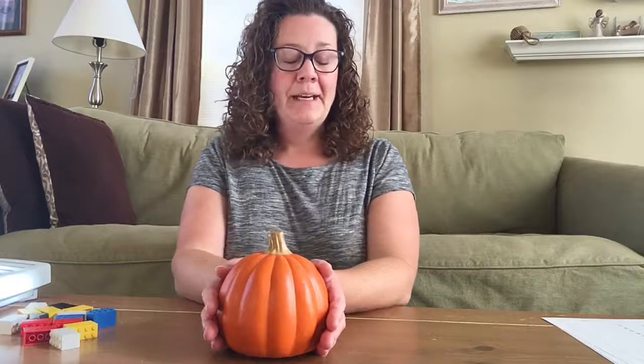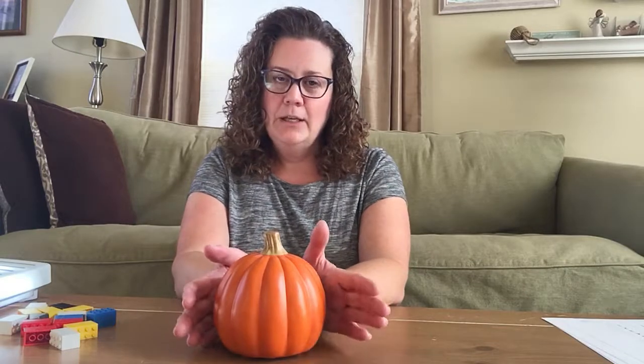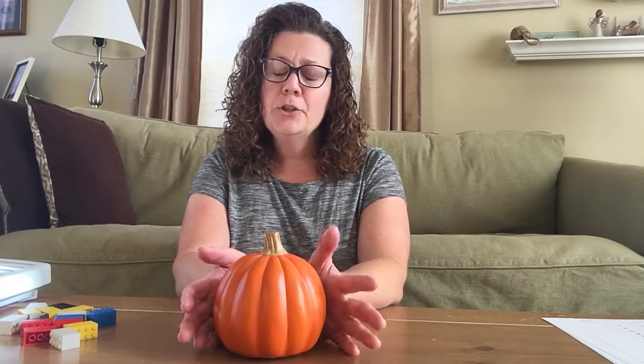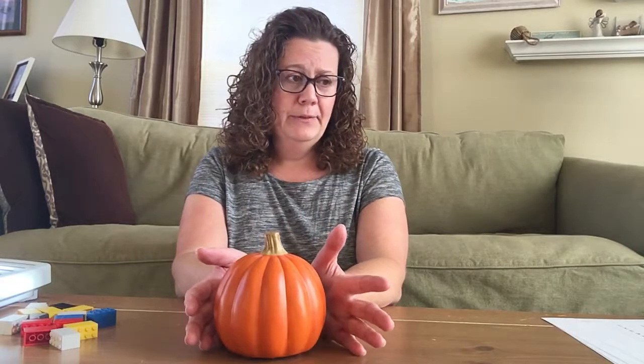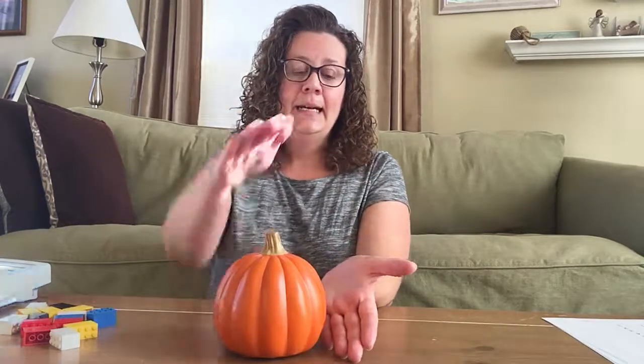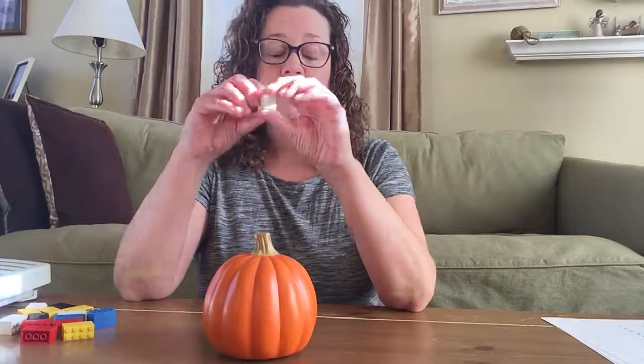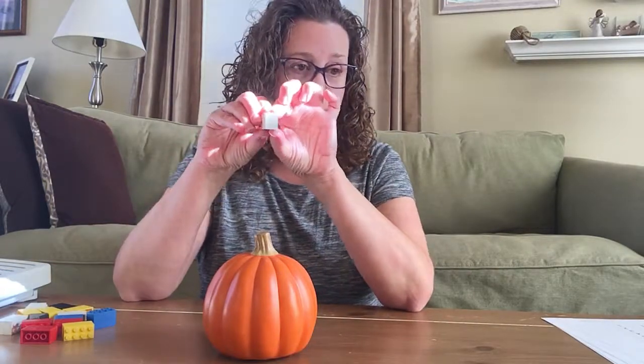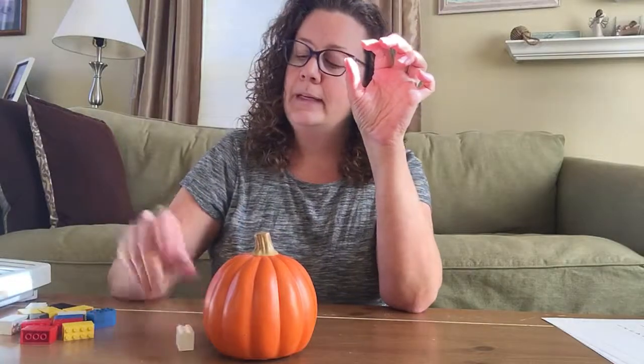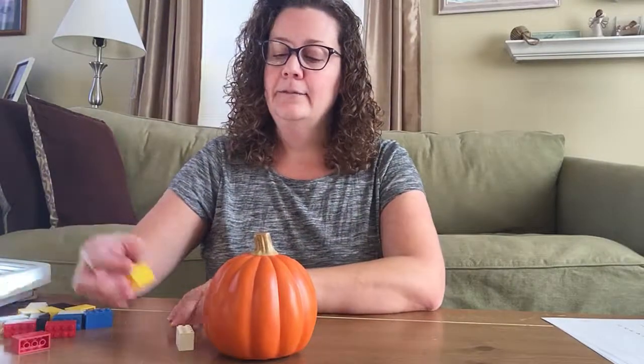So I'm just going to move right into, here's my pumpkin, by the way. I'm going to move right into our first measurement. So in our KWL chart, we talked about measuring, and we talked about a term called height. And does everyone remember what height is? Yes, it means how tall or short something is. It's up and down. So our first measurement of our pumpkin is going to be height. And guess what we get to use? Diane's pretend Unifix cubes. Because in a real classroom we have real ones, but I just have pretend ones that I made out of Legos.